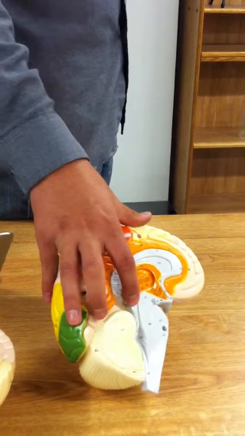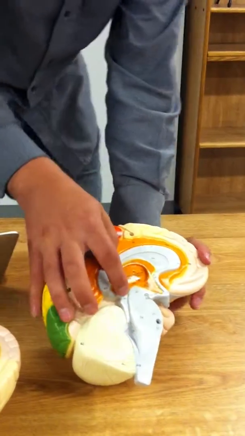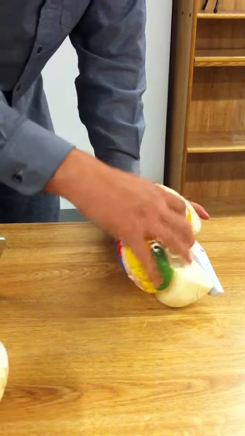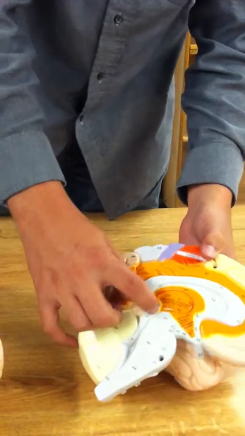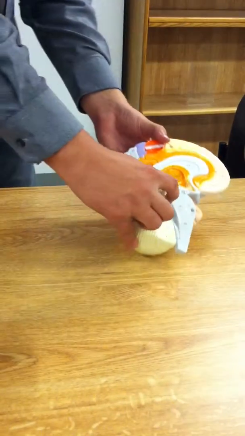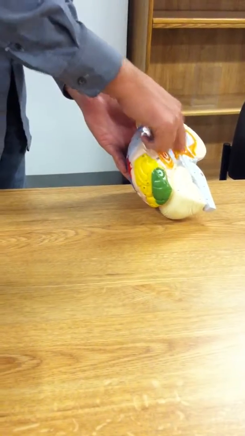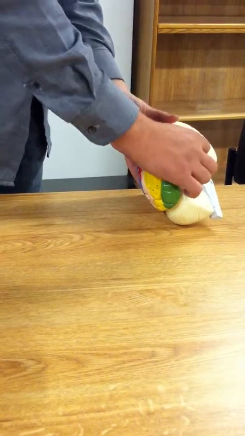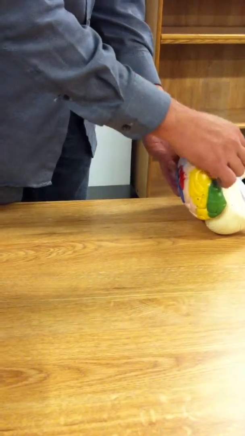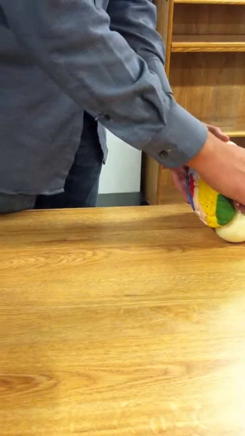Now the corpora quadrigemina, which includes superior and inferior colliculi, those are separate from the cerebral peduncle by this structure here called the cerebral aqueduct. If you guys remember, the cerebral aqueduct is what connects the third and fourth ventricles together. You can see the cerebral aqueduct there between the midbrain. So third and fourth ventricle connected by the cerebral aqueduct.